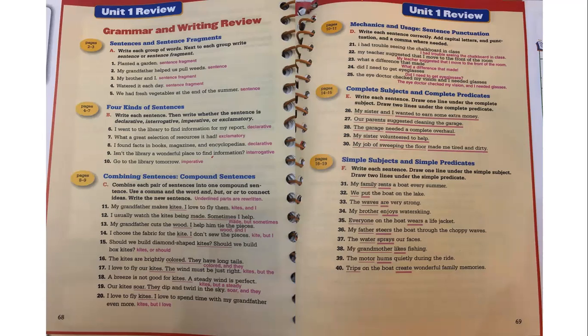Number 27, our parents suggested cleaning the garage. Our parents is the complete subject. Suggested cleaning the garage is the complete predicate. Our verb here is suggested. Number 28, the garage needed a complete overhaul. The garage is our complete subject, and our complete predicate is needed a complete overhaul. Our verb here is needed. Number 29, my sister volunteered to help. My sister is the complete subject. Volunteered to help is the complete predicate, and volunteered is our verb.